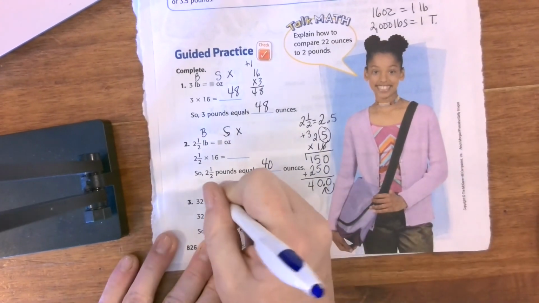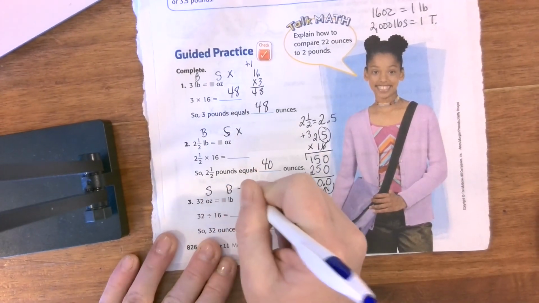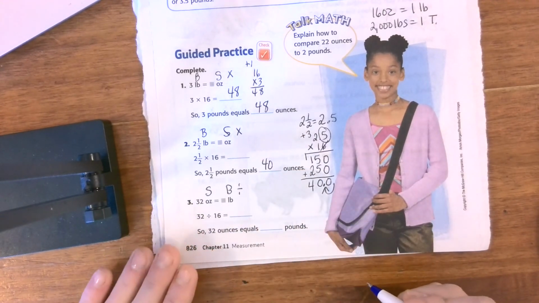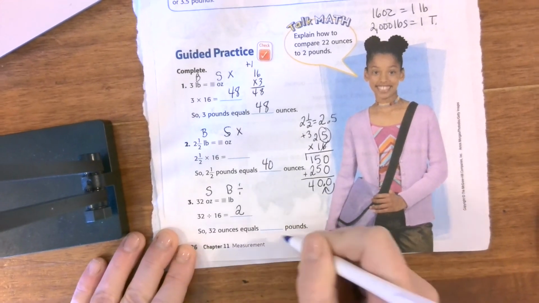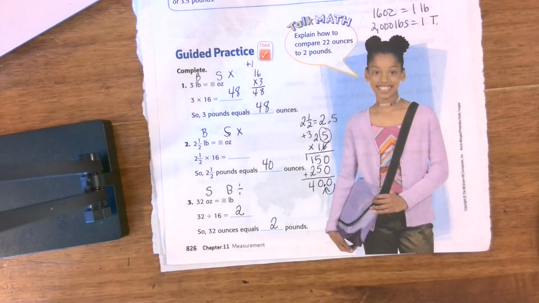All right, we're going to go small to big, which means we divide. 32 divided by 16 is 2, so 32 ounces equals 2 pounds.